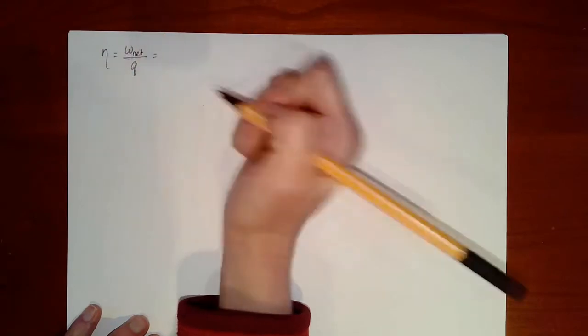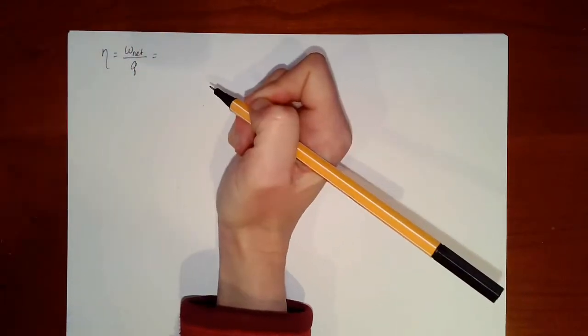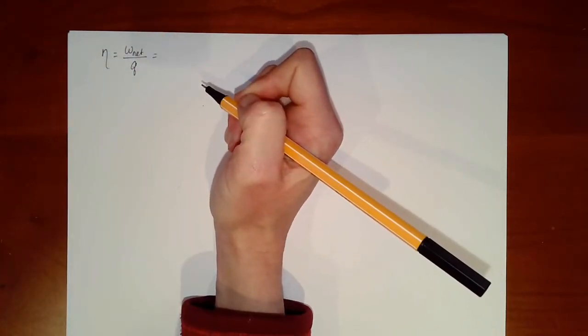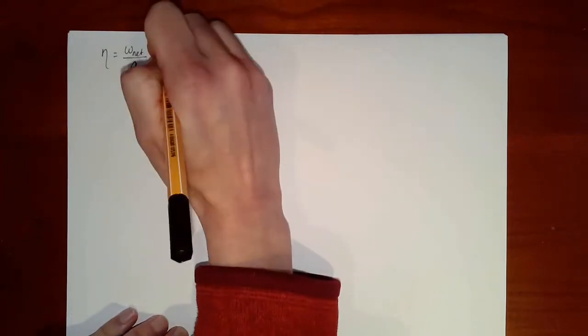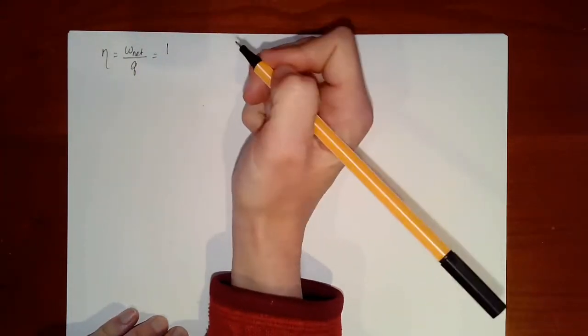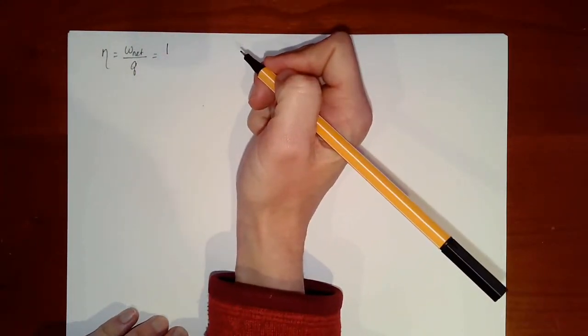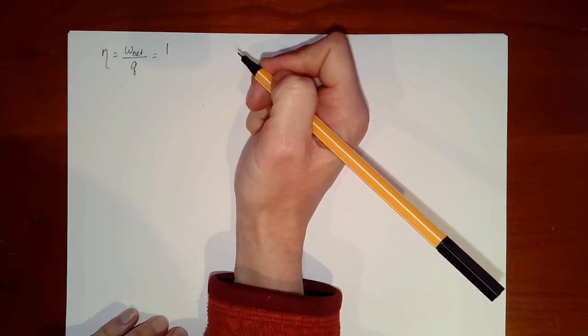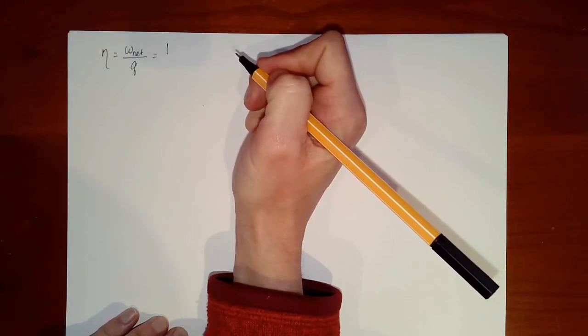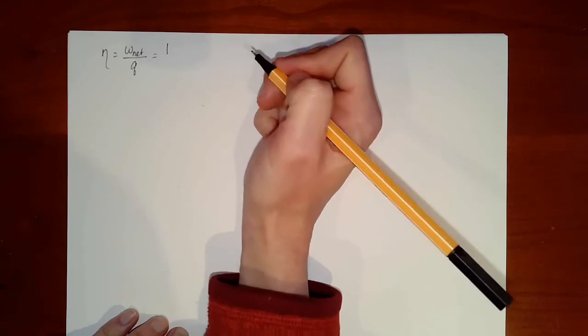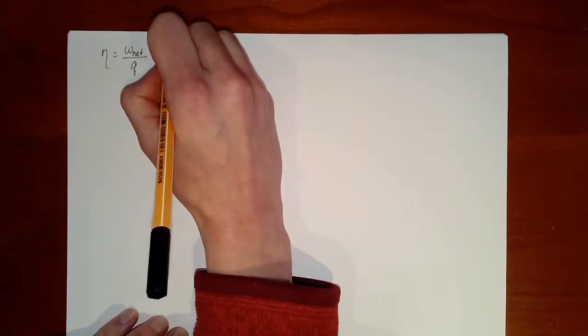And the net work that we get out is going to be positive for the 2 expansion steps and negative for the 2 compression steps, or that's the way I'm going to want to account for it. And I can force that accounting by using absolute value.